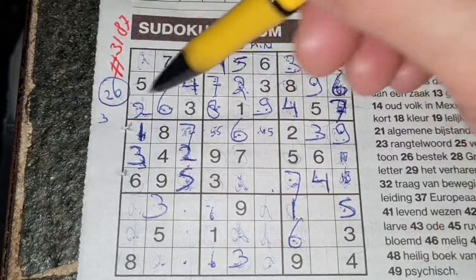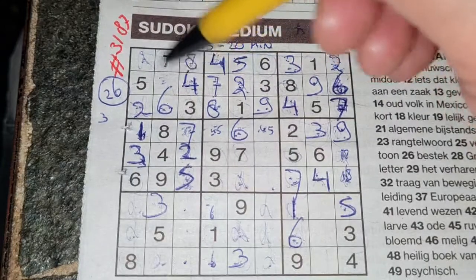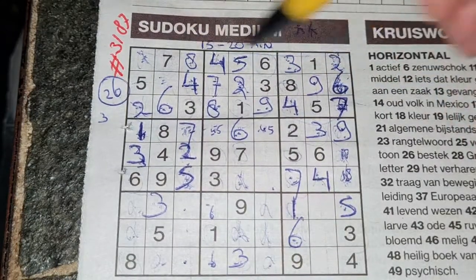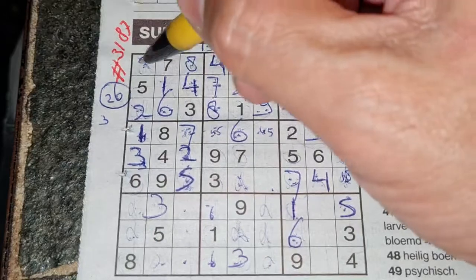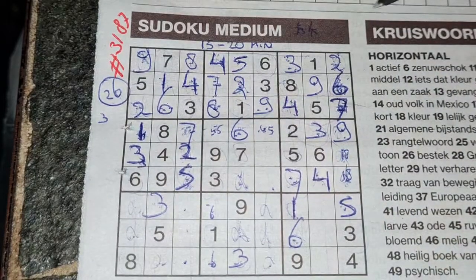2 numbers left in this big square for the numbers 1, 2, 3, 4, 5, 6, 7, 8, and a 9. 1 and a 9. We see here 1, no 1 there. 1 should be here, and a 9 goes there.